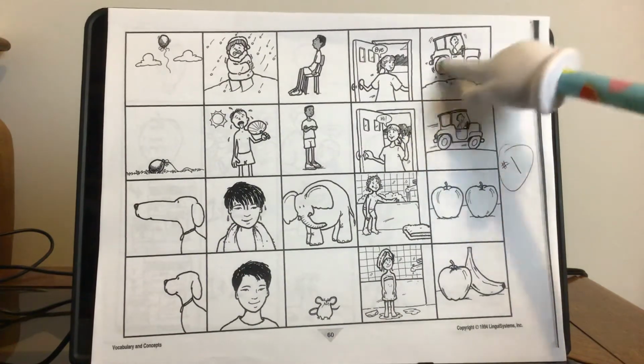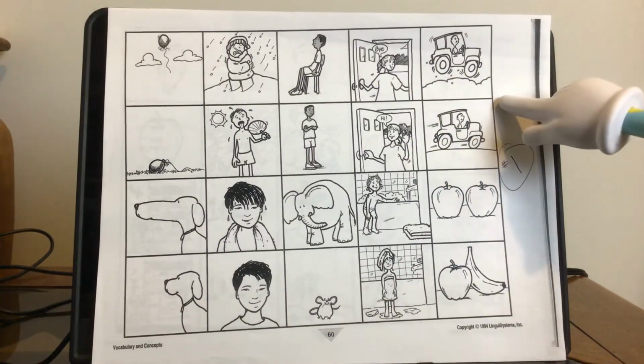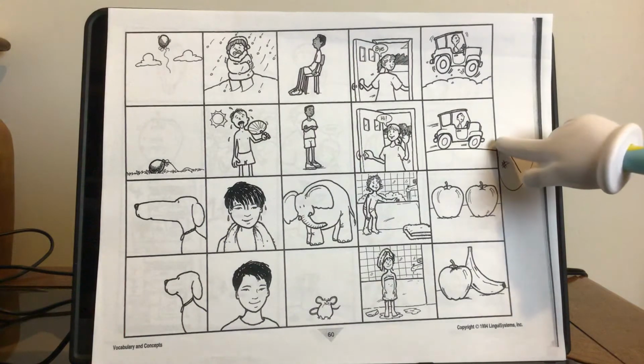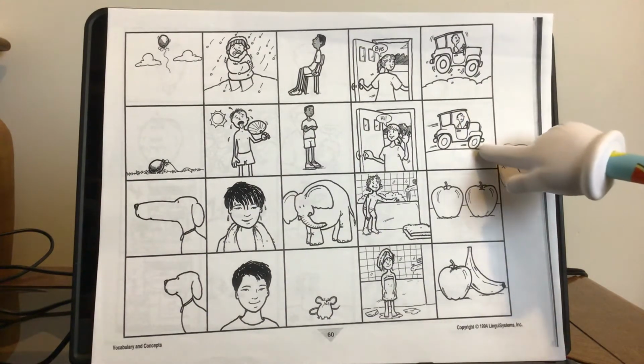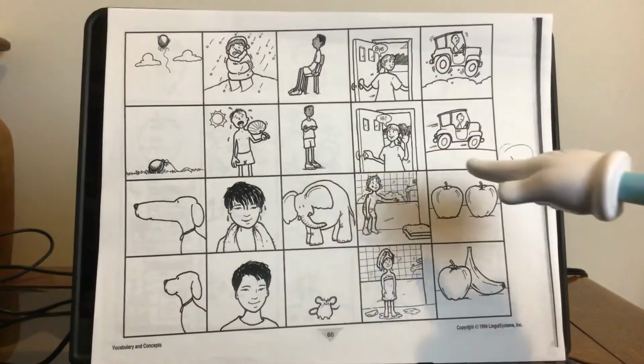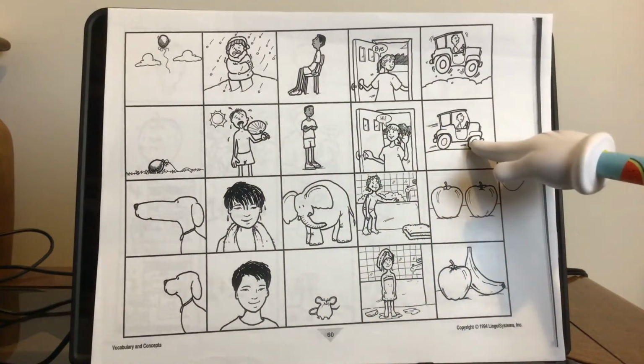This road is bumpy. Whoa. What's the opposite of bumpy? If this one means bumpy, that means this one means smooth. The opposite of bumpy is smooth.